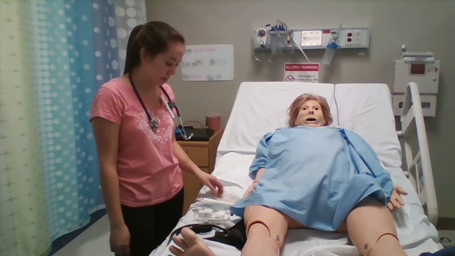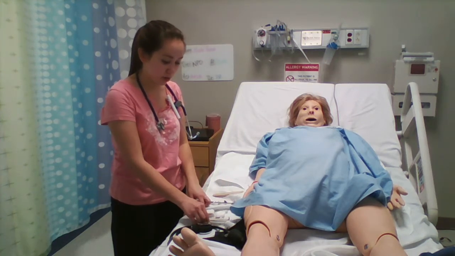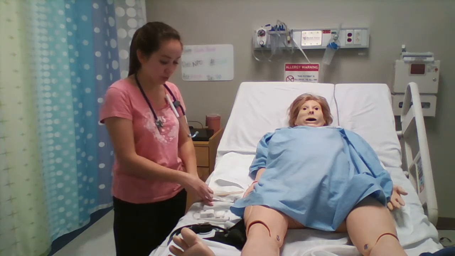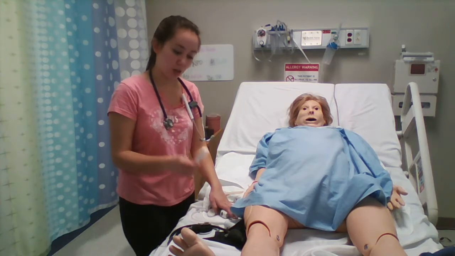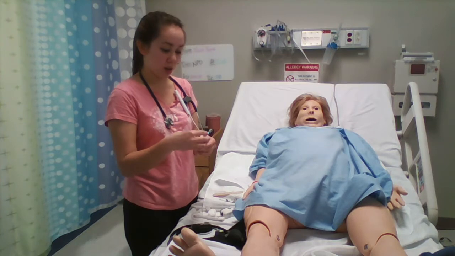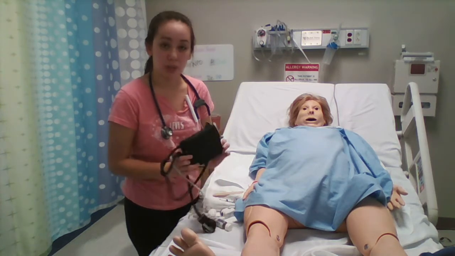Have all my proper equipment: tongue blade, reflex hammer, tuning fork, full socks, cotton ball, temperature probe, scent for the olfactory nerve, and blood pressure cuff.